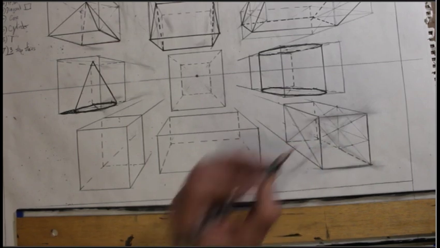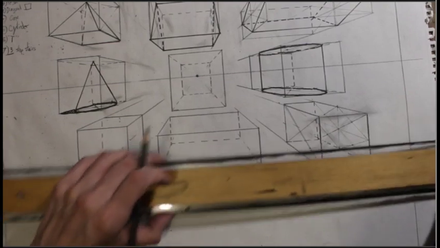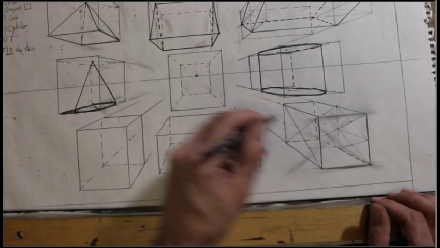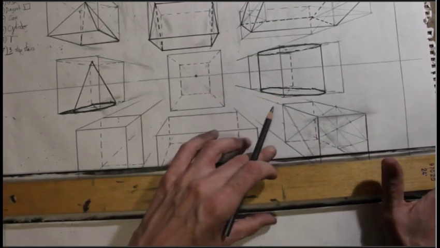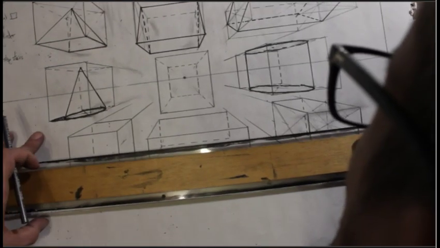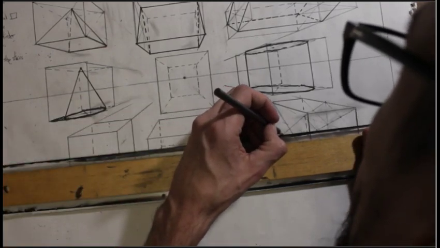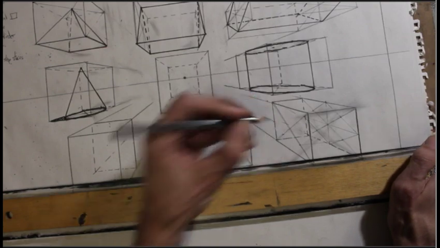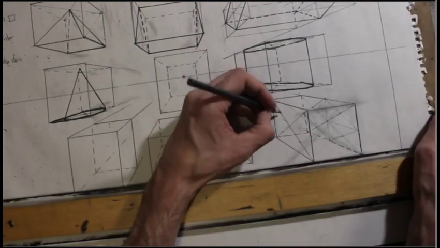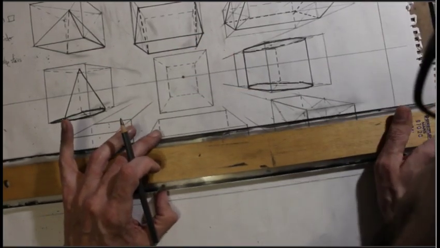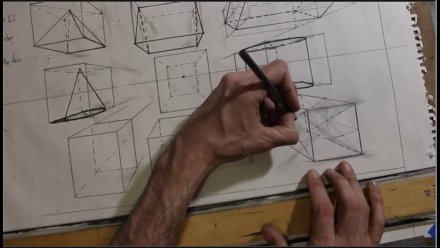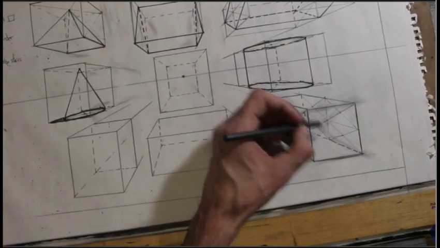Though if you don't have a T-square, I would advise you just to cardinal out and then quarter out that other side. There's the other one. There's that one. And that one.